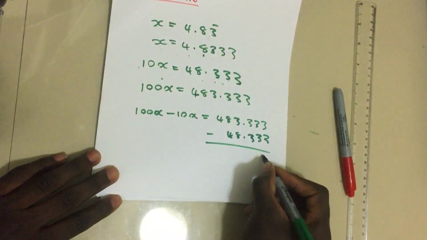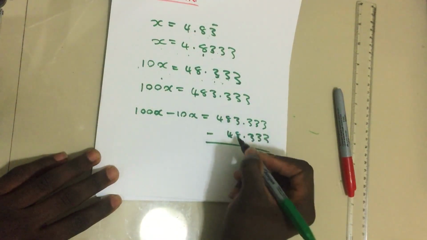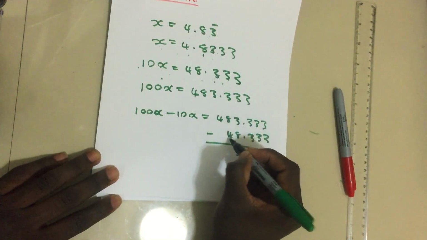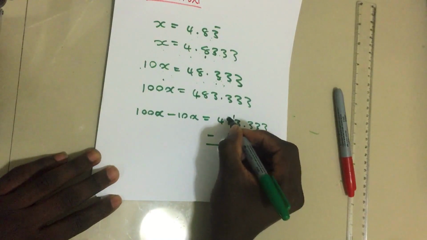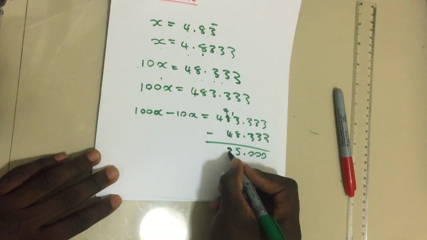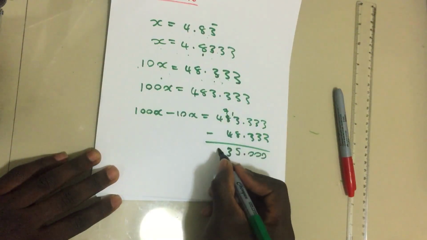We have 0, 0, 0 here. Then 13 minus 8 is 5. Then 7 minus 4; we carried 1 here, just in case you're confused, so we have 7, and 7 minus 4 is 3. Then 4 minus 0 is just 4.